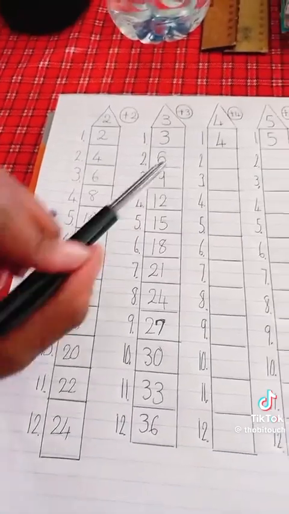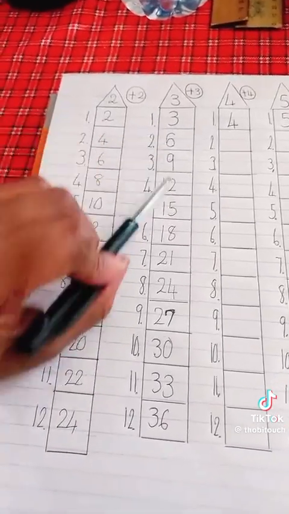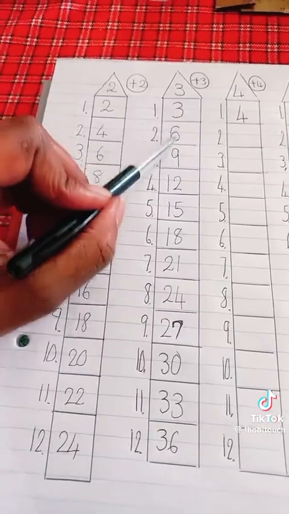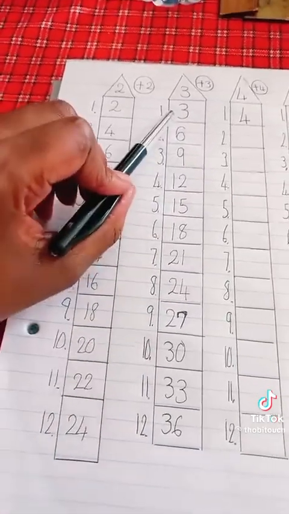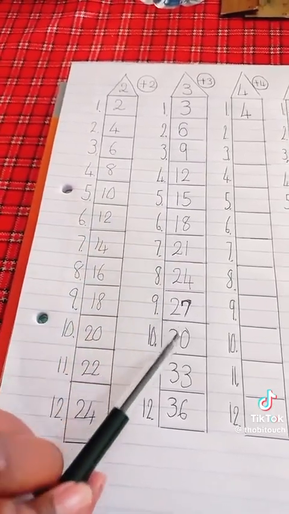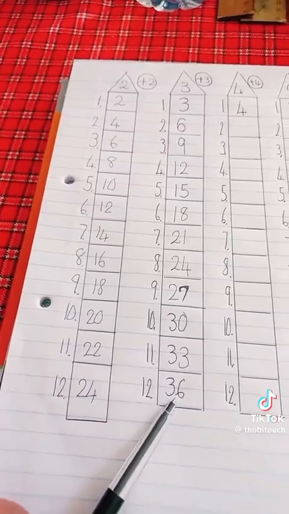So if you recall the answers for your 3 times tables in order, you will notice that it is exactly the same as these answers. 3, 6, 9, 12, 15, 18, 21, 24, 27, 30, 33, and 36.